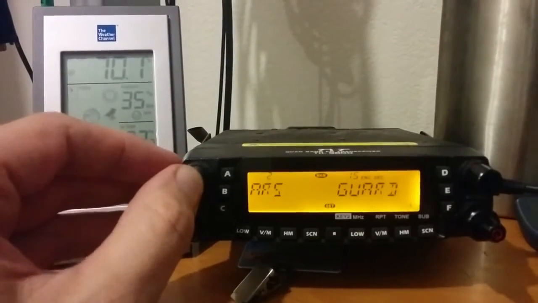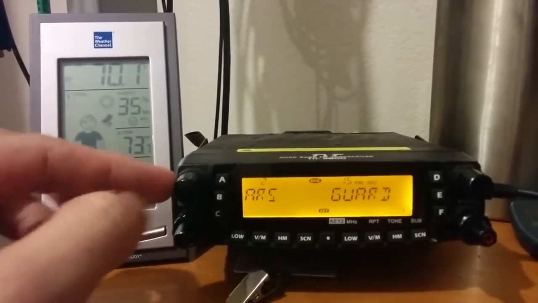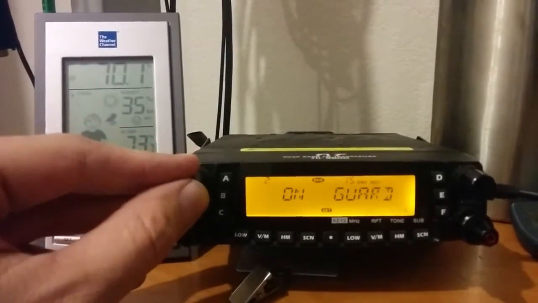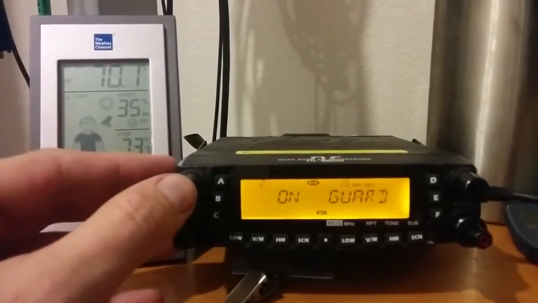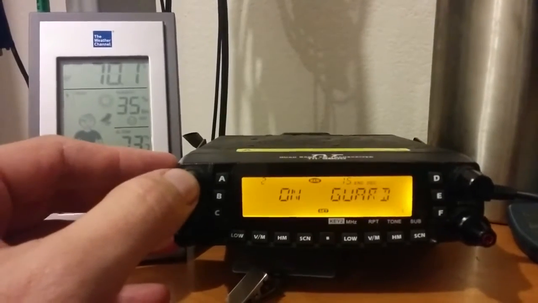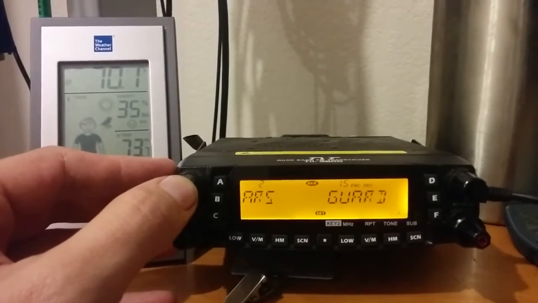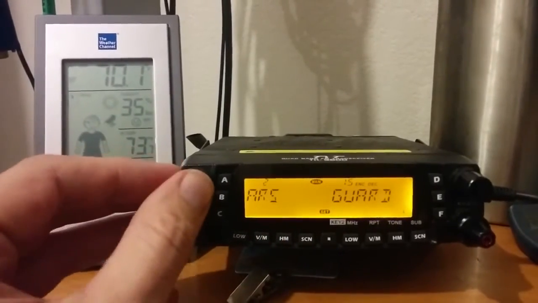ARS, Automatic Repeater Shift. You're going to press in this button here to access that menu item, and you want it to be on. It may be off, but you want it to be on. That way it'll automatically insert the repeater shift most of the time. To exit that, you press it again, and you're back to ARS.